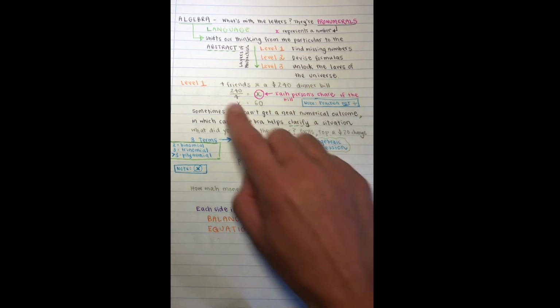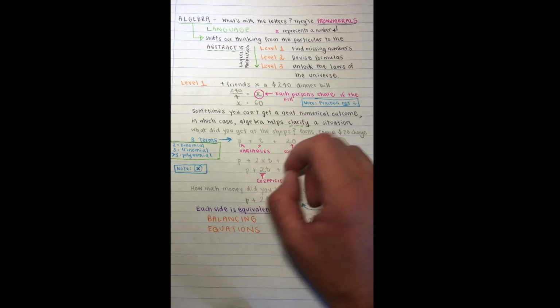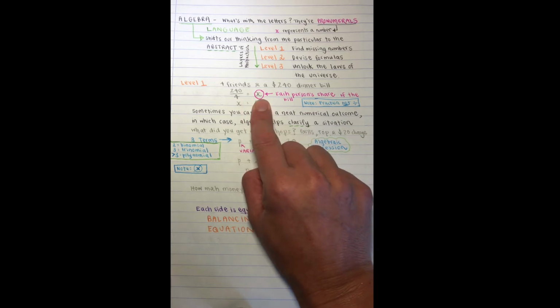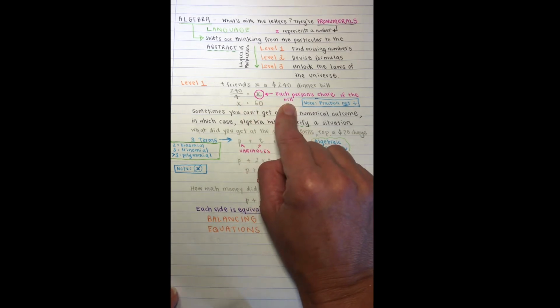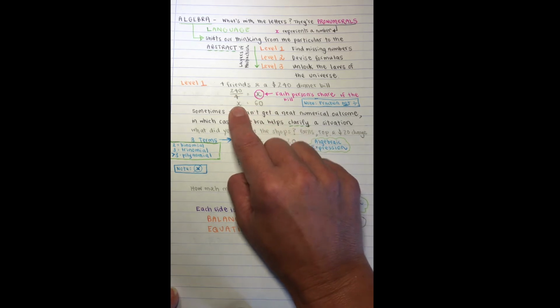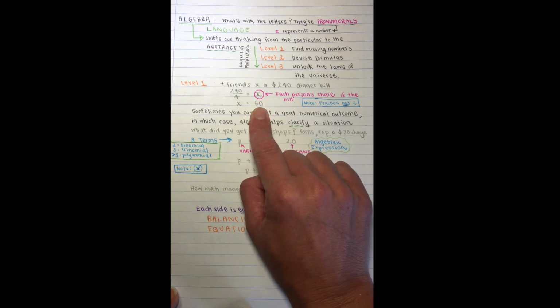It's pretty obvious. Things like 4 friends and a $240 dinner bill. Well, intuitively, I know that $240 divided by 4 friends is going to equal X, so each person's share of the bill. So if I divide 240 by 4, I find out everyone's share of the bill. We're going to pay $60 each.